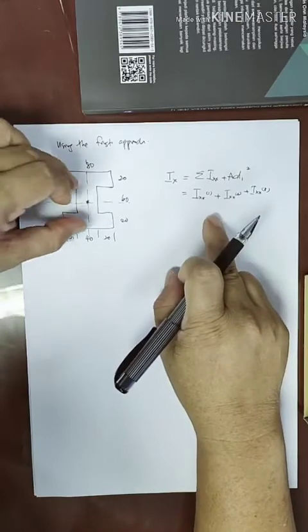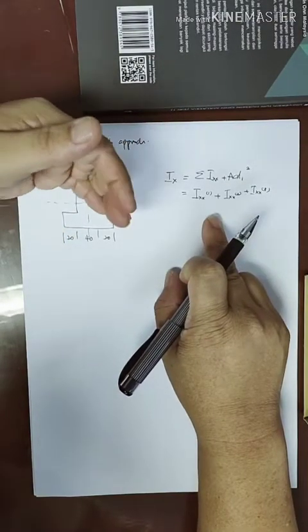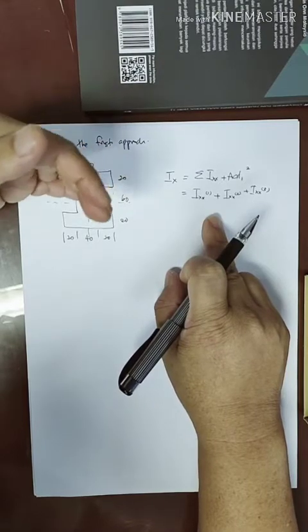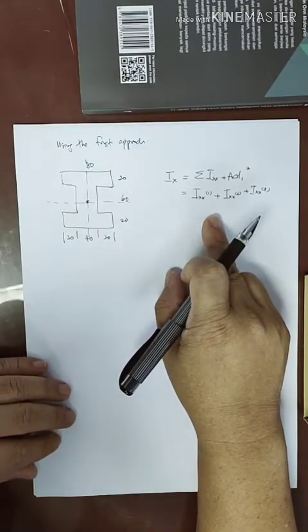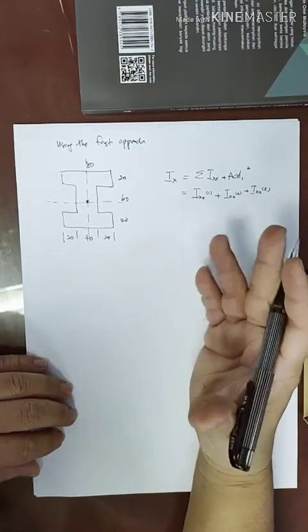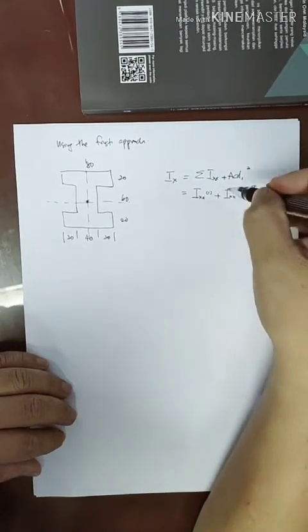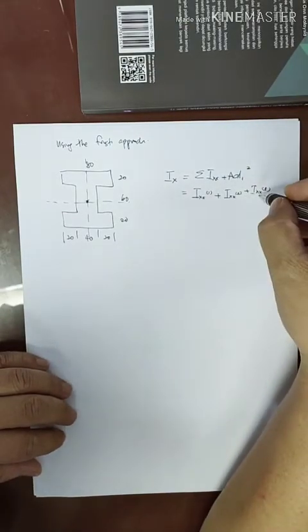We have to do it separately for each individual part. So in this case, we have the Ix1 plus Ix2 plus Ix3.